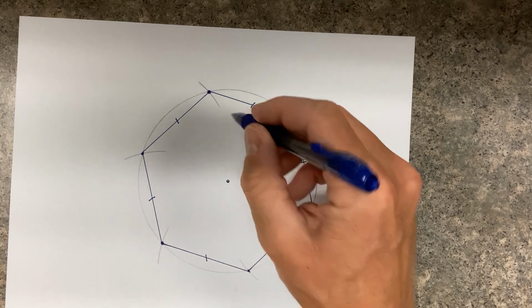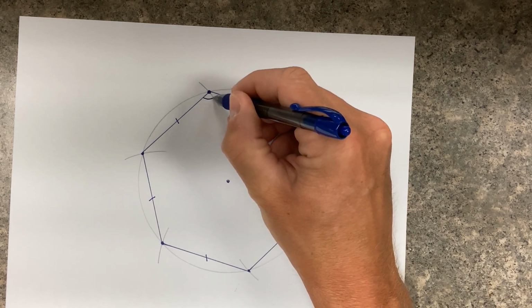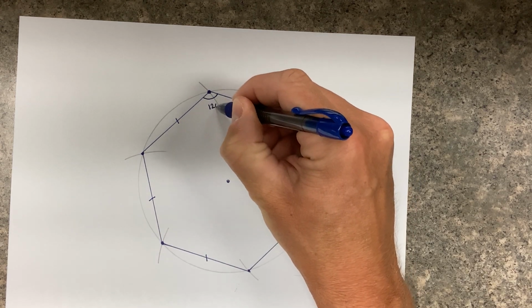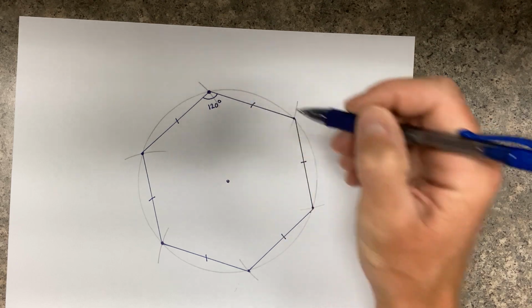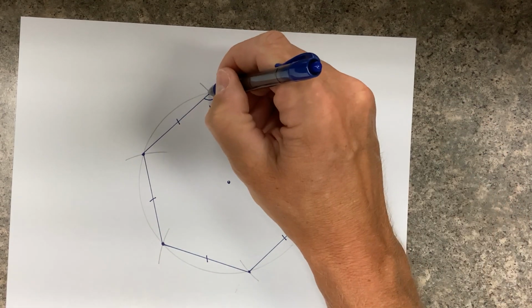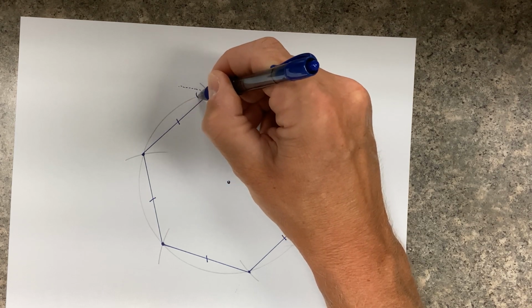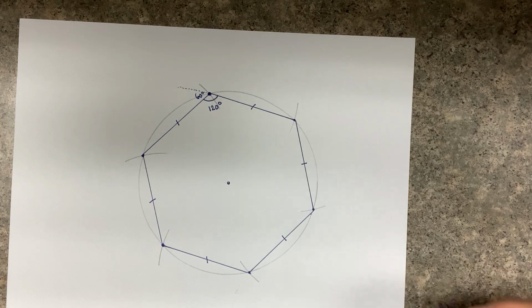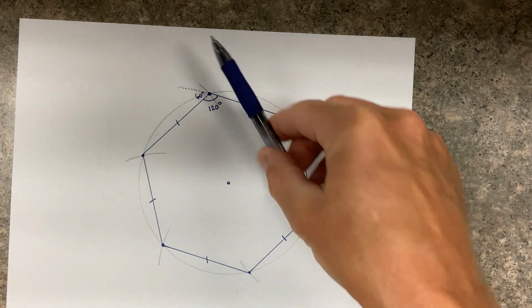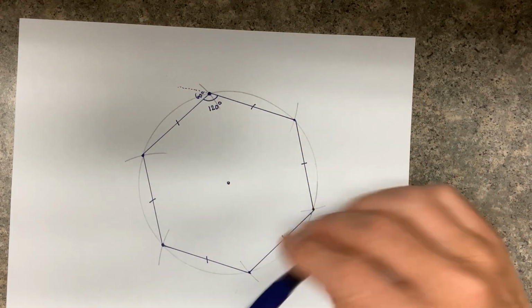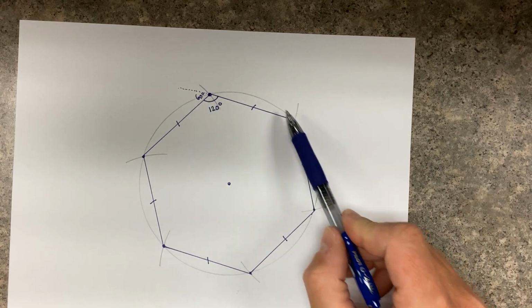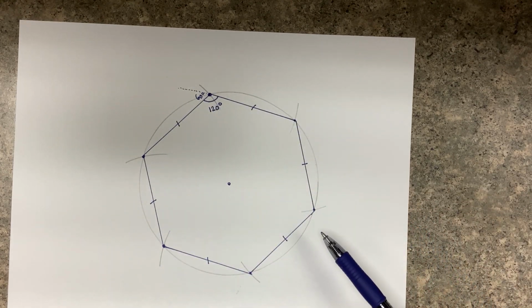It turns out that all of these angles are 120. That's the interior angle of a regular hexagon. If we went this way and extended a side, this would be the exterior angle, and that would be 60. Think about how many turns, right? Turn, turn, turn, turn, turn, turn. You would need 6 turns of 60 to go around the exterior.